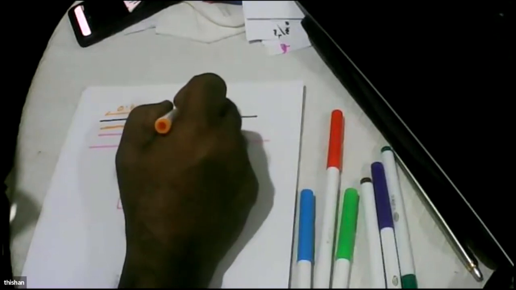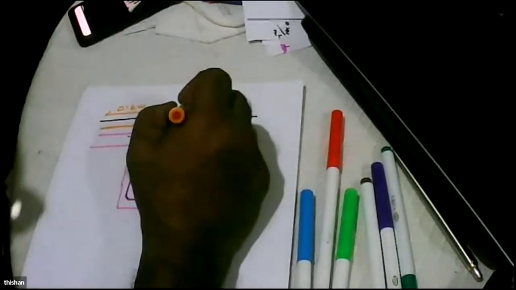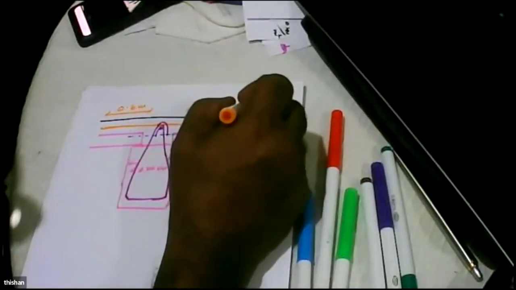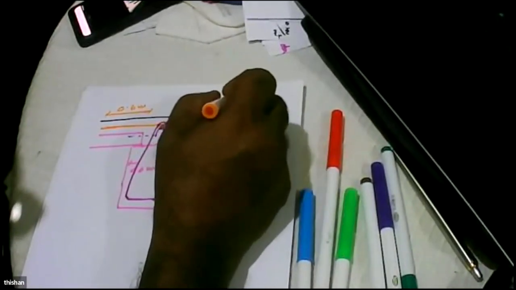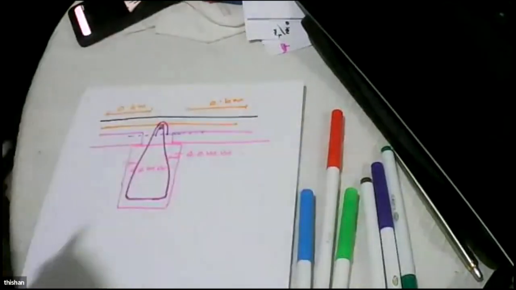This is based on the simplified curtailing rule, where we say the top reinforcement can be curtailed at 0.3 times L, where L is 2 meters.